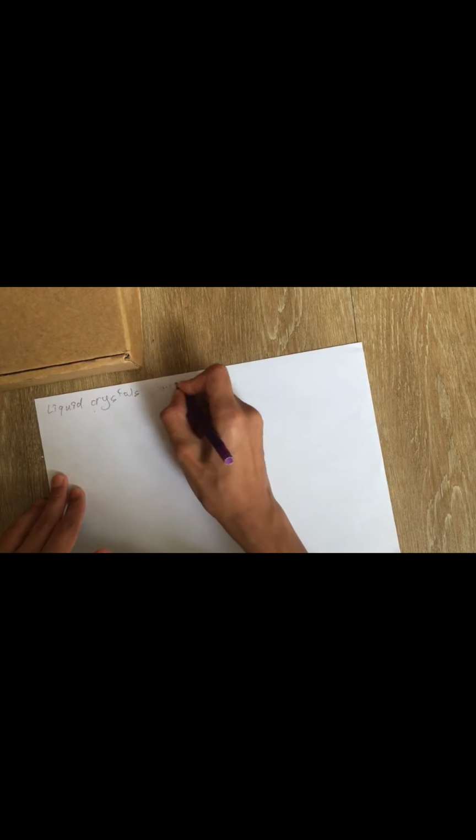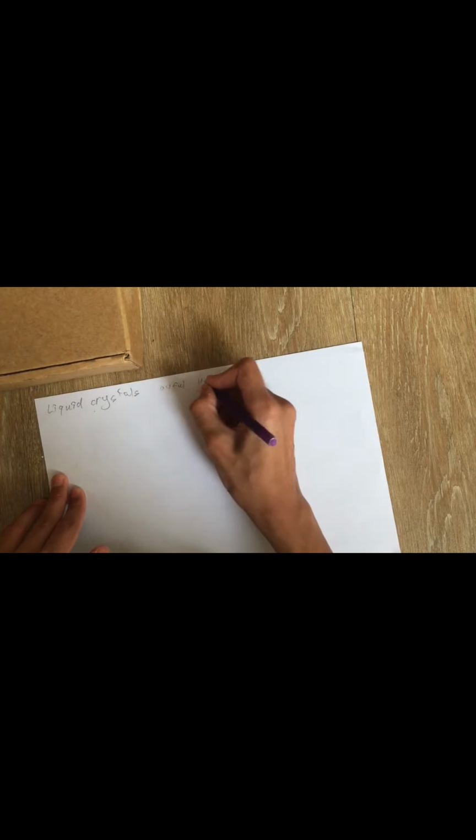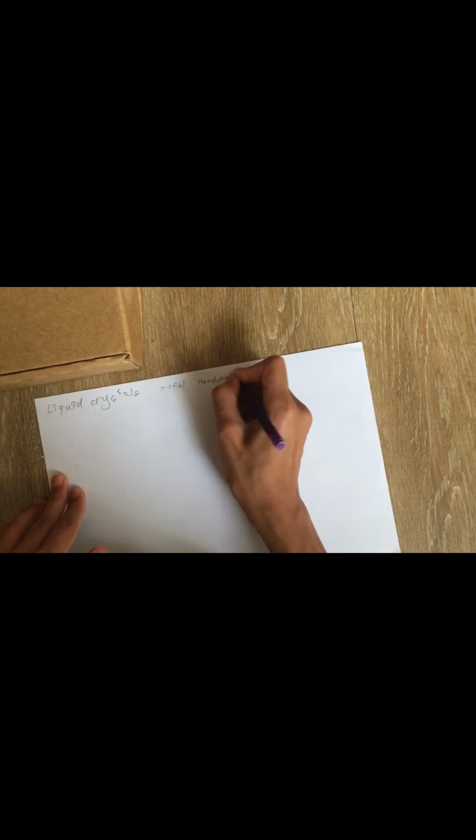So we're going to talk about LCD first. LCD stands for liquid crystal display. So it uses liquid crystals. Pardon my awful handwriting. That one is actually sometimes how I write.